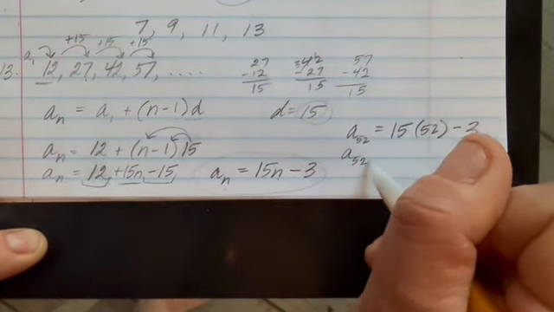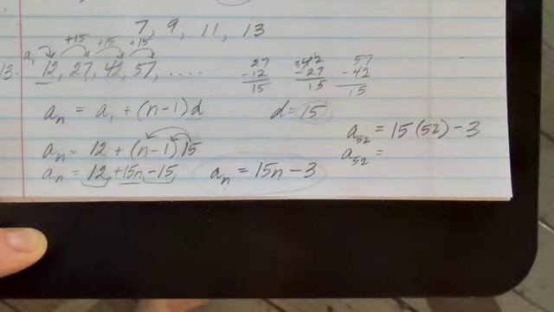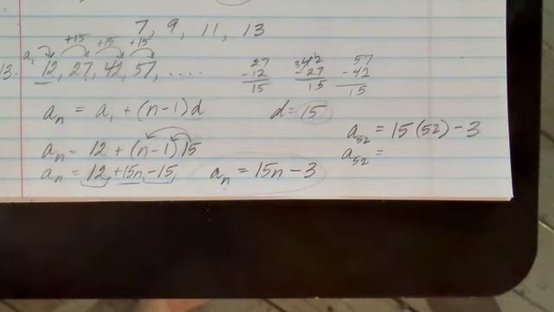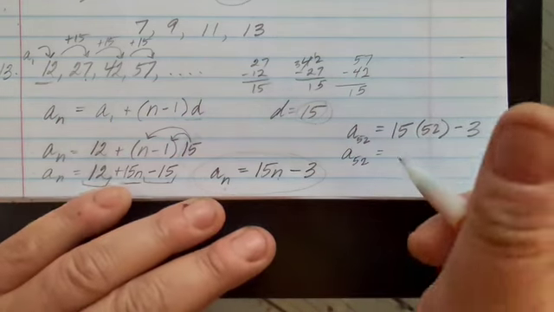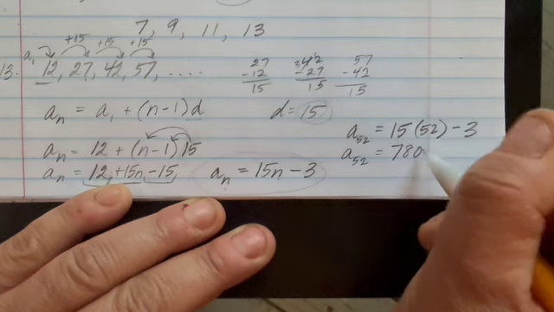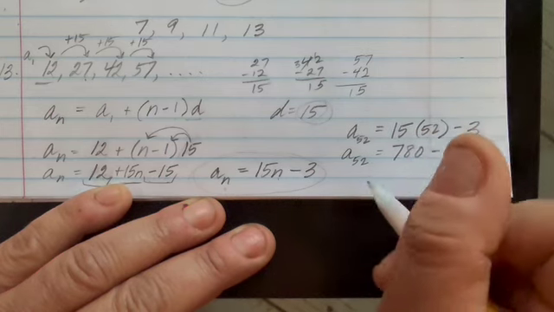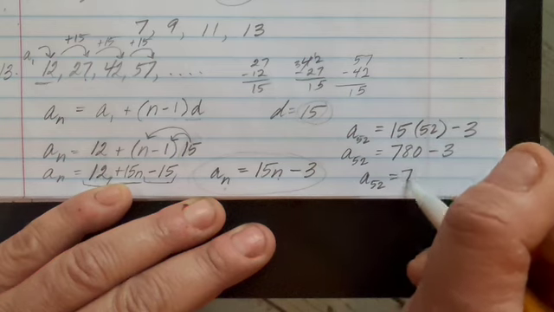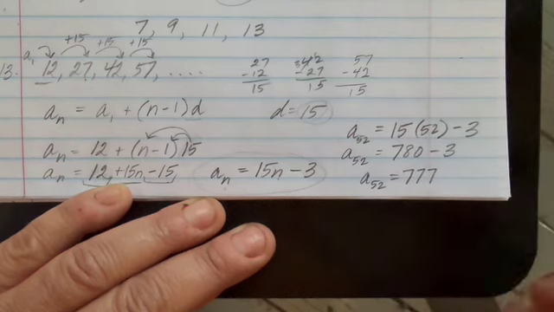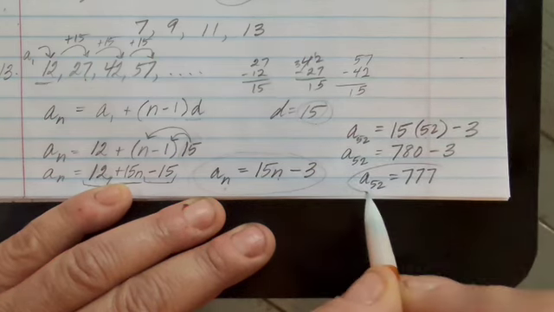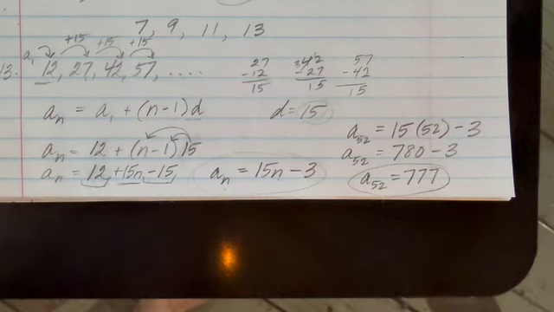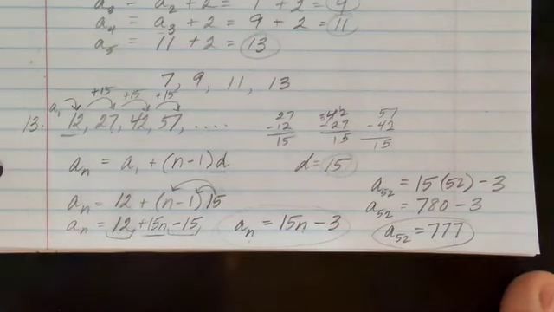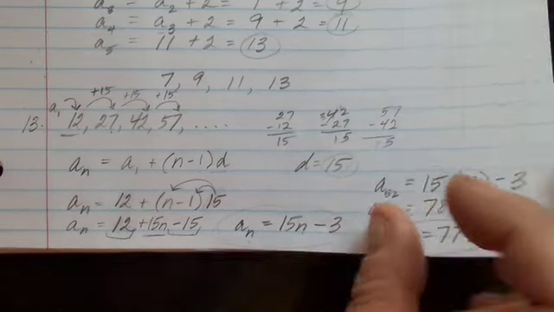So the 52nd term, 15 times 52, is going to give me 780 minus 3. So the 52nd term is 777. That's how you find it. I know that's a complicated, fairly long process, but you can do it. Don't give up. Persevere. Okay, a few more problems left.